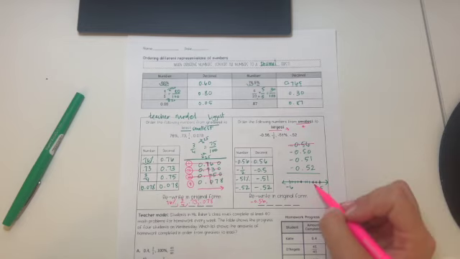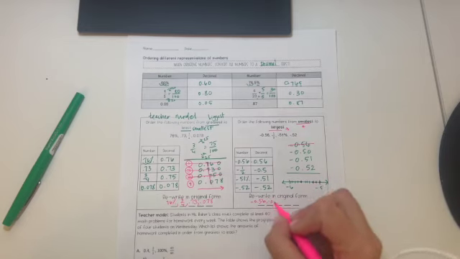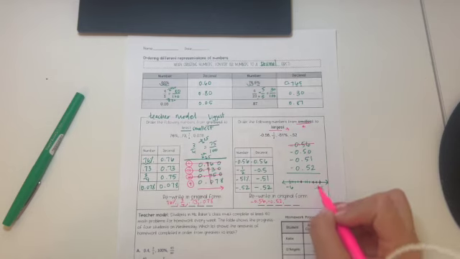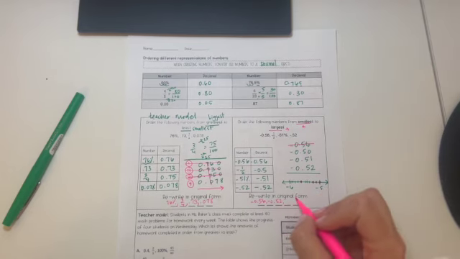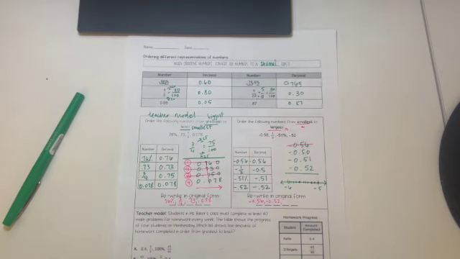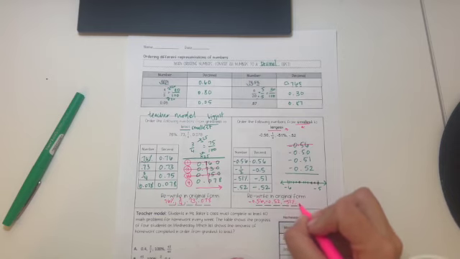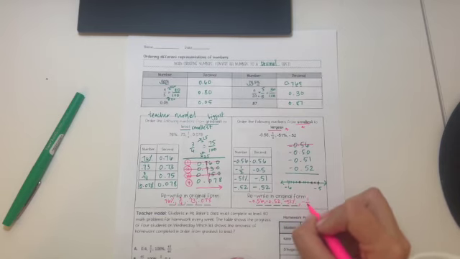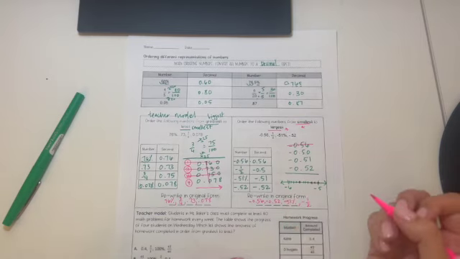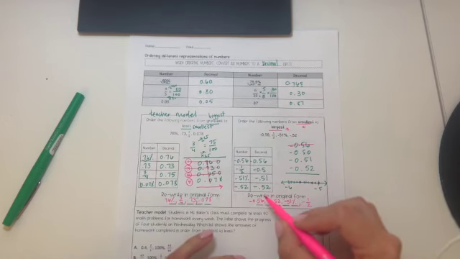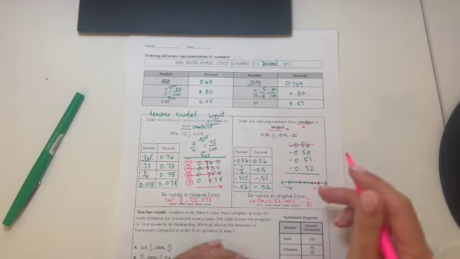Then I have -0.52. Then I have -0.51, which originally was -51%. And that leaves me the last one, which is -1/2. And that would be the final original form from smallest to largest.